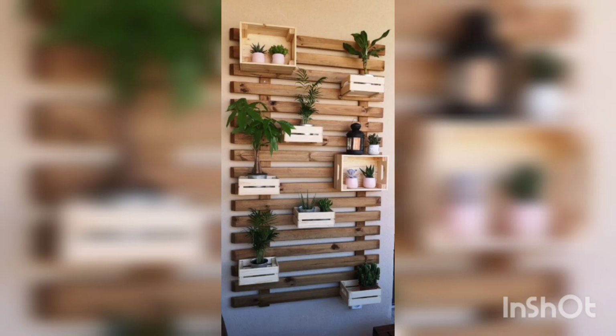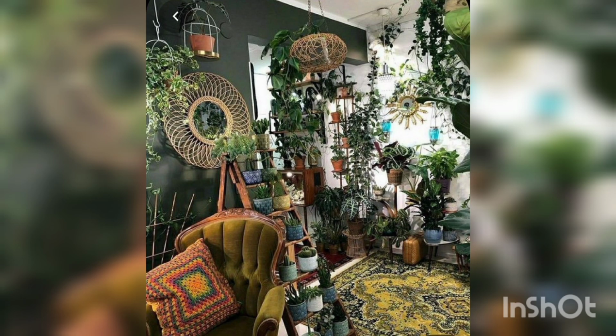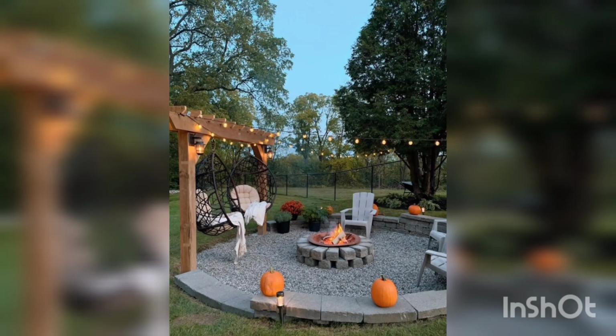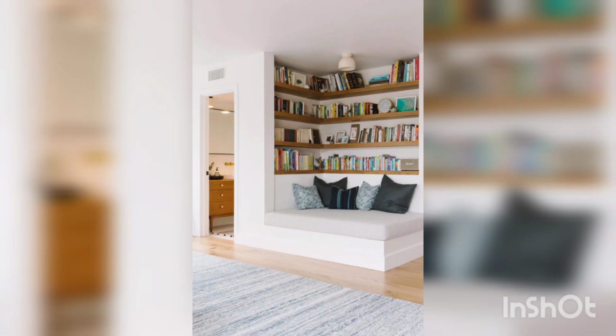You are watching another wall decorating idea with the planks. You are watching another living room decorating with the plants and different items. You are watching a kitchen organizer you use for different items. You are watching the lawn decorating ideas, bonfire and different.